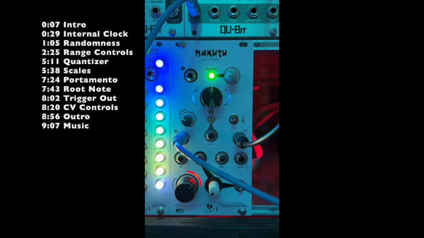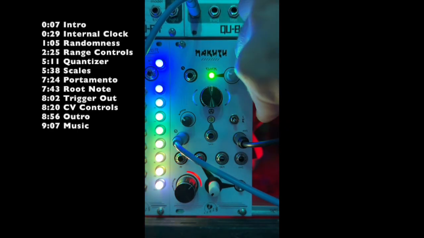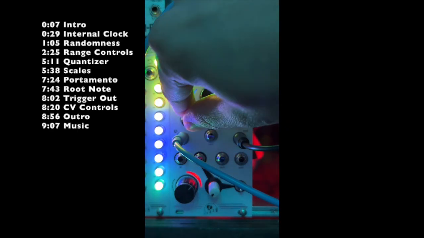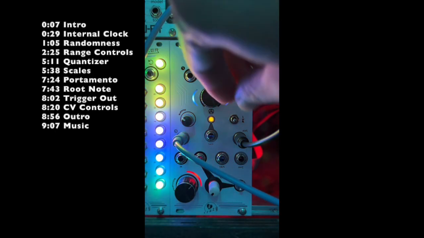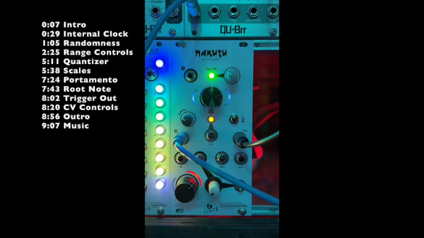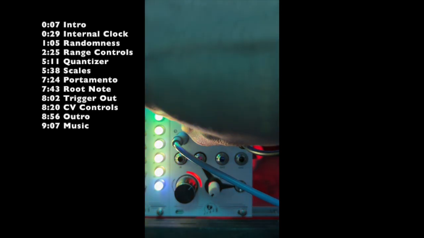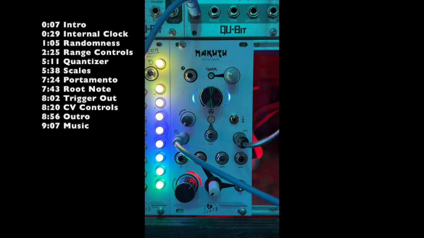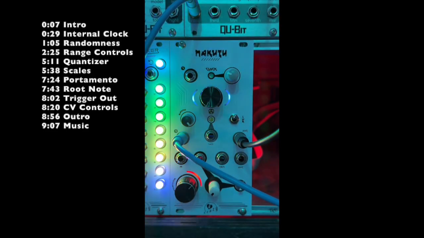The three-way switch on the right-hand side of the module adds 3 ways that you can further influence the randomness of the sequencer. The range knob on the left-hand side of the module controls all 3 parameters depending on which way the switch is flipped. When the switch is flipped in the top position, the range knob controls the length of the sequence. From 4 steps when fully counterclockwise to 16 steps when fully clockwise.